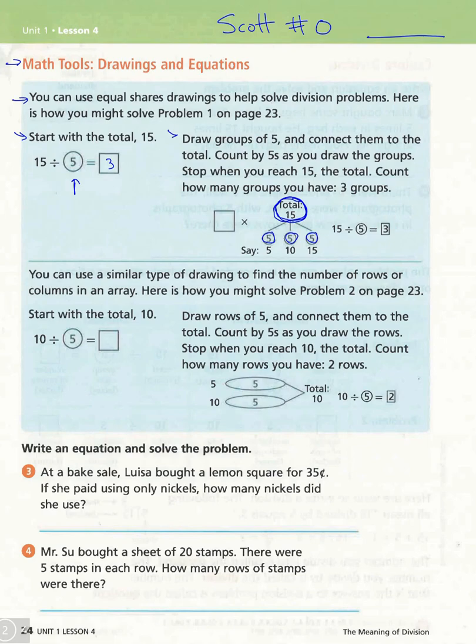Down here is just another model that we're not going to use. But what it's saying is kind of that array idea, right? We can say, well, here's one group or one row. Here's another group, right? So this is for problem number 2 where we said 10 divided by 5. What does that equal? Equals 2. So that's why we have these 2 groups. And then we can connect them like that and say 10. I'll tell you, we're not going to use that model. We're going to use the octopus model when we're doing division, and we're going to be using just circles like this when we're doing multiplication. So those are the 2 models that we're going to be using in this class.